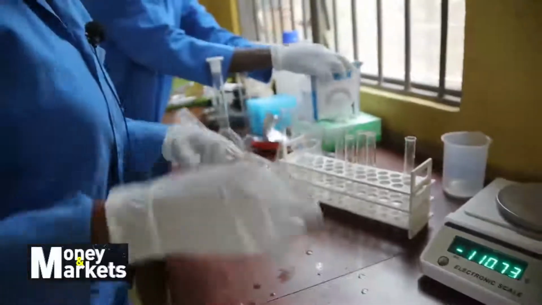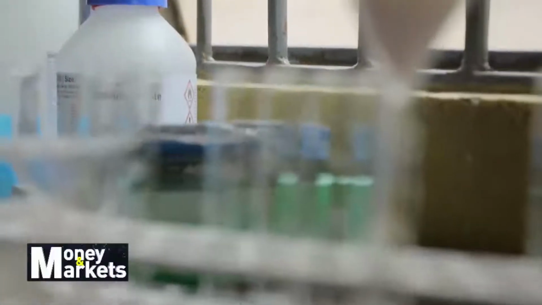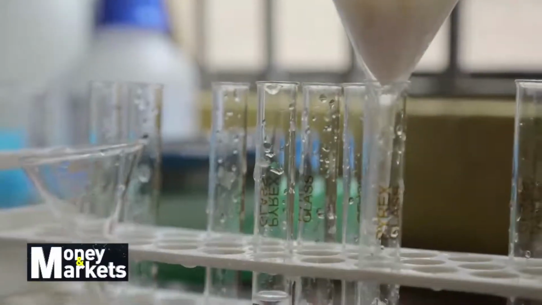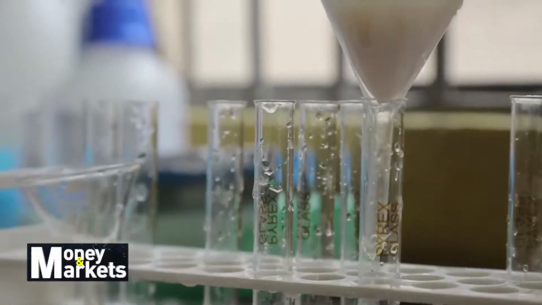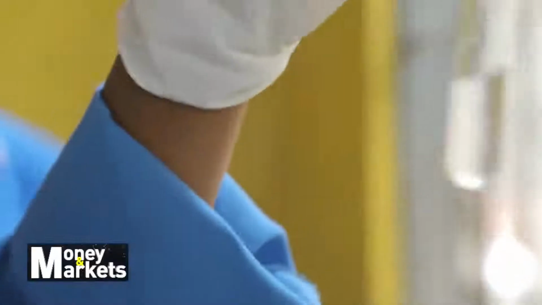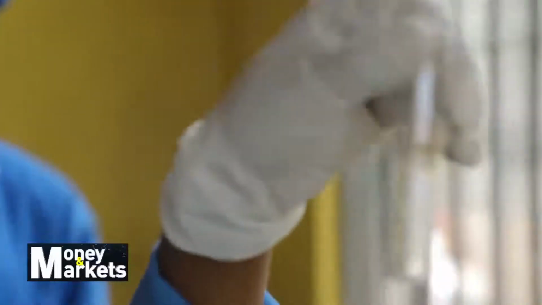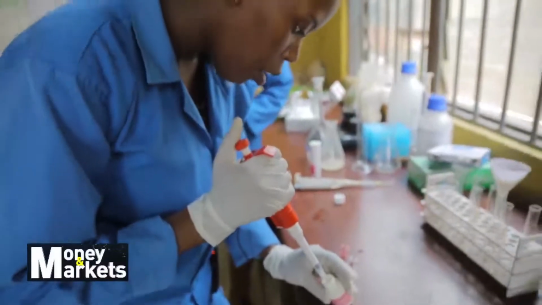You filter your sample using the filter paper. After filtering the sample, you get your filtered sample, which you can see is very clear. Are you seeing it's very clear? Very, very clear. Yeah.